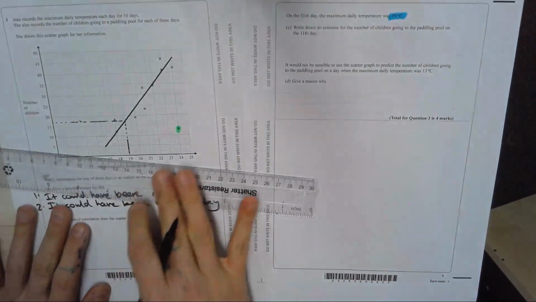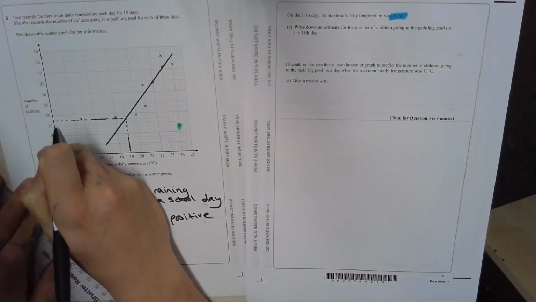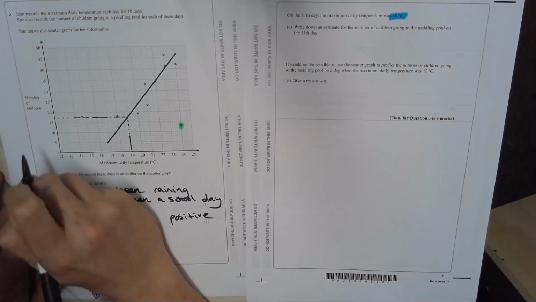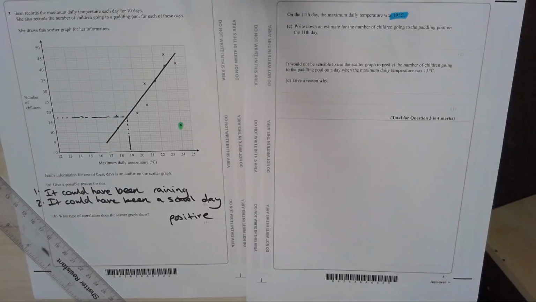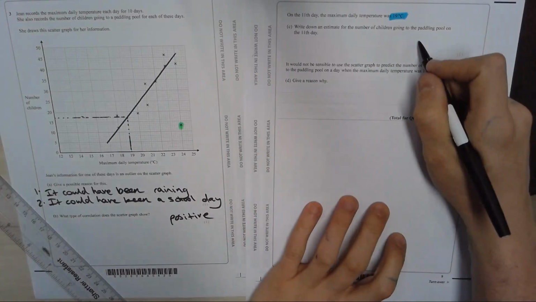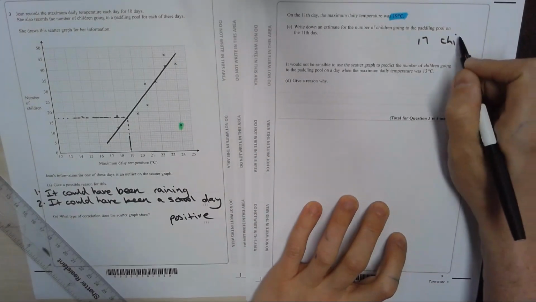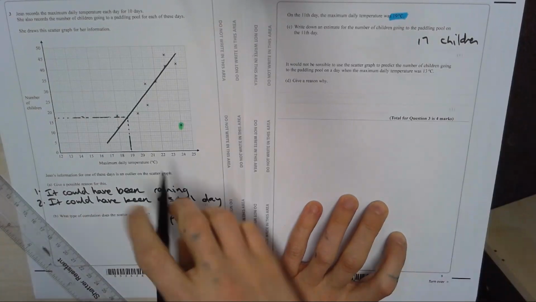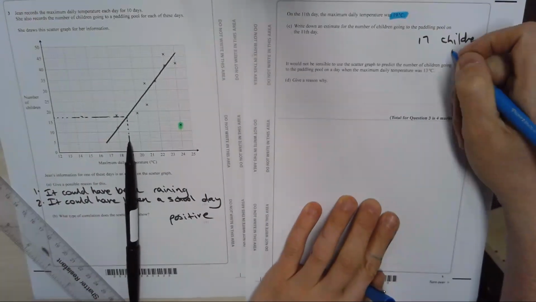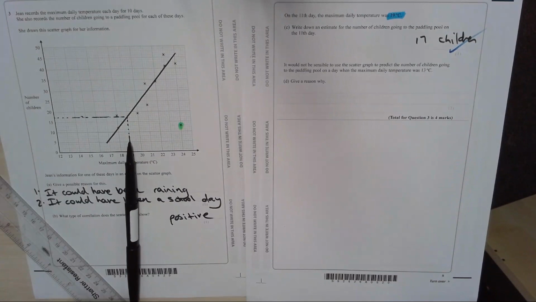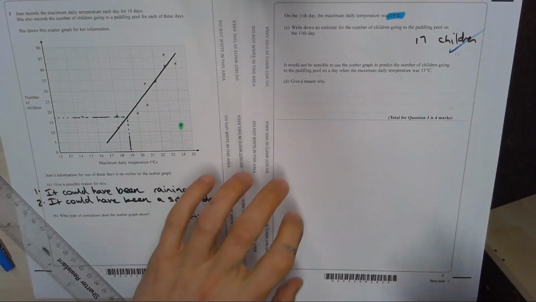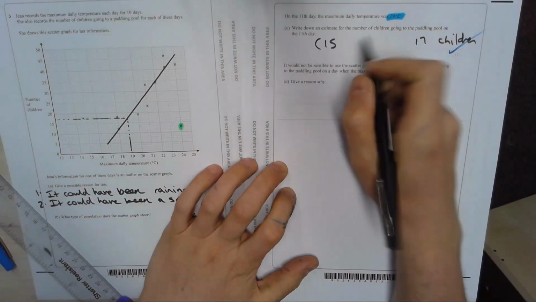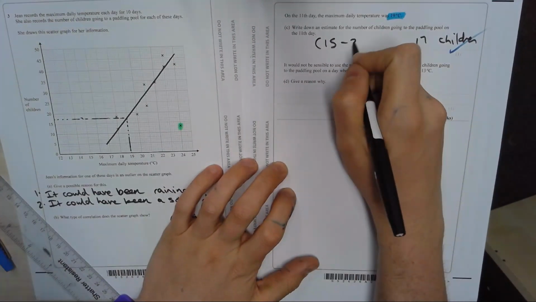Okay, but we can see here that is 15, 16, that's 17. Okay, so 17 children. So that was my answer based on my line that I drew. That would have been correct. But actually, the mark scheme gives a range, and that is between 15 and 25 children. Okay, so you've got margin for error there, between 15 and 25 children.